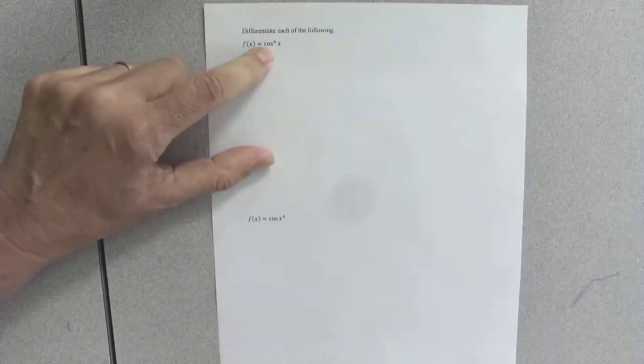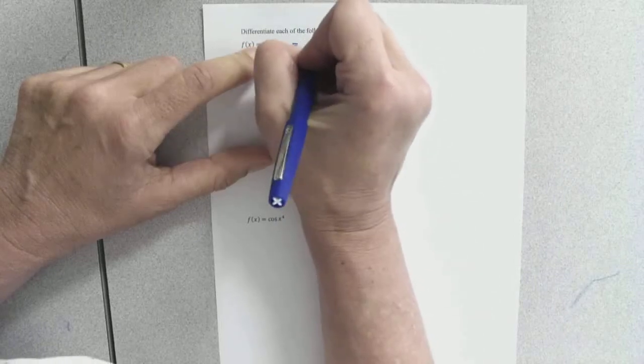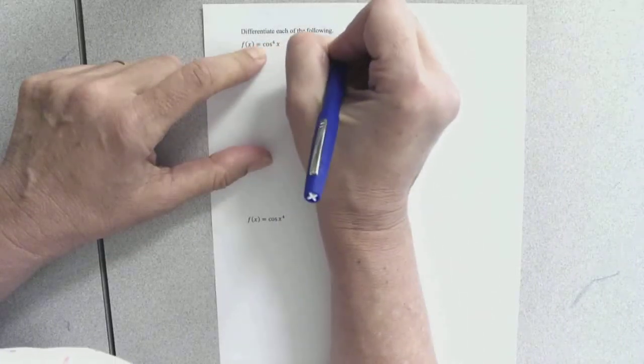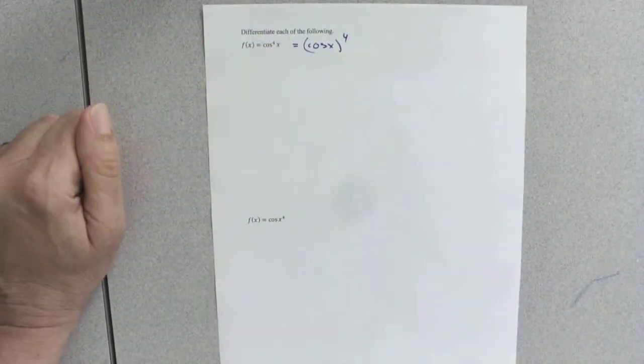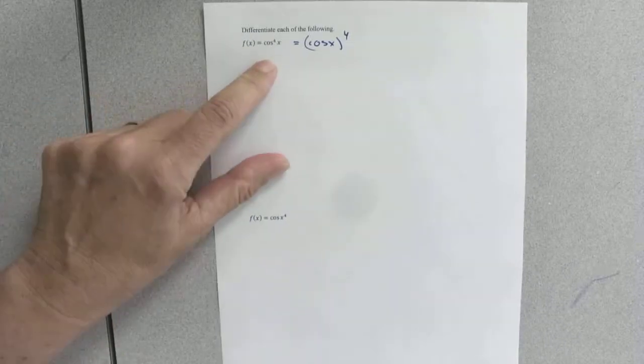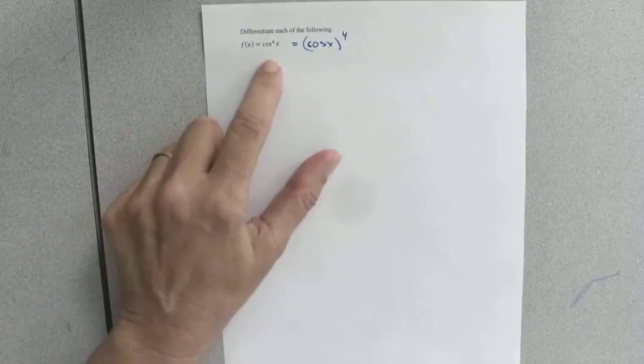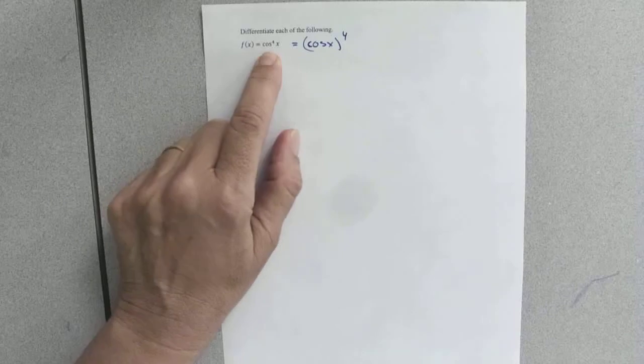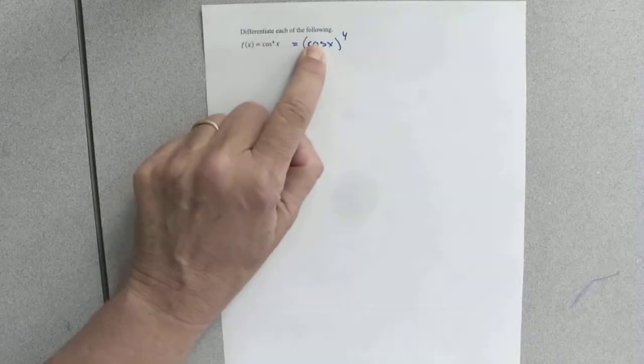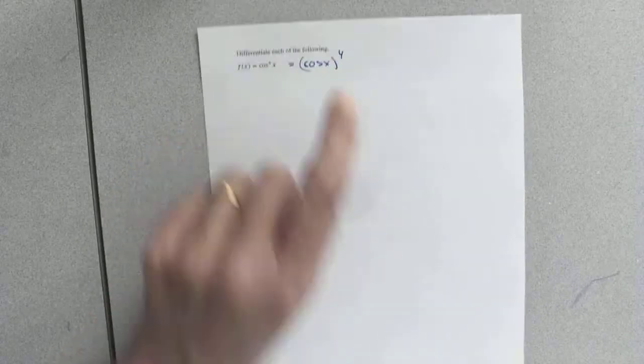This, written this way, means cosine x to the fourth. You will see it written both ways. More commonly, it's written this way, but you have to be comfortable with both notations. And very importantly, since you will see it this way more often, it means cosine x, quantity to the fourth.